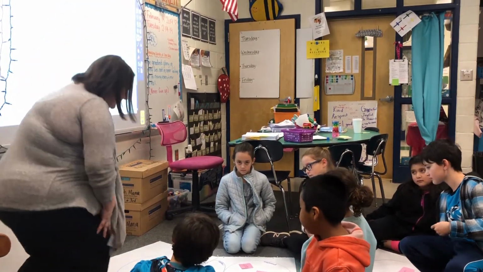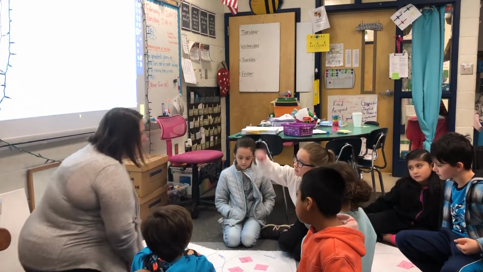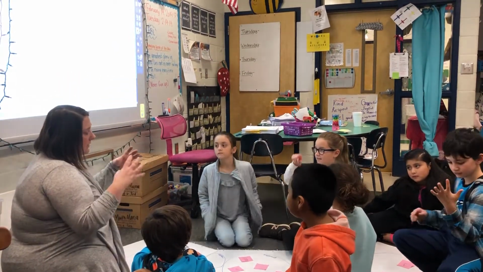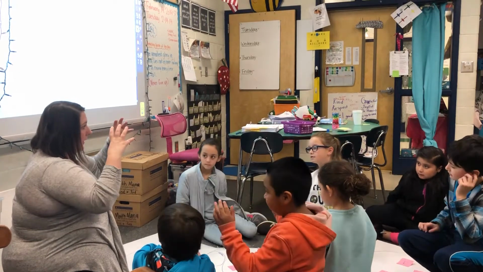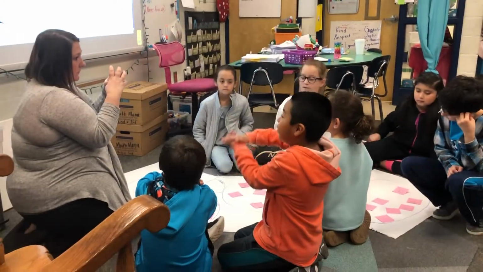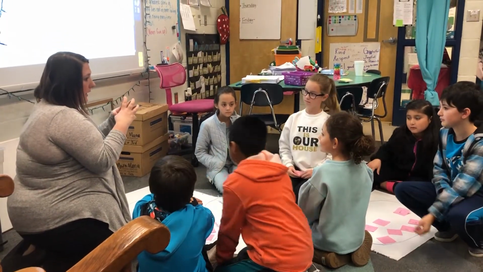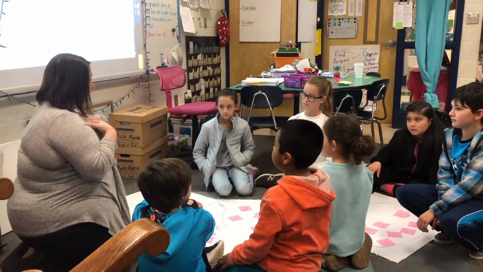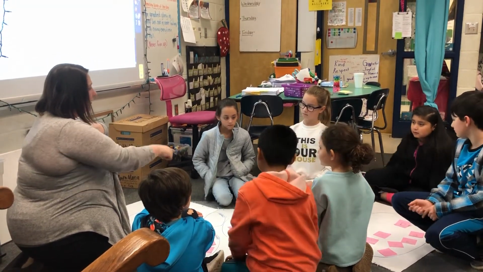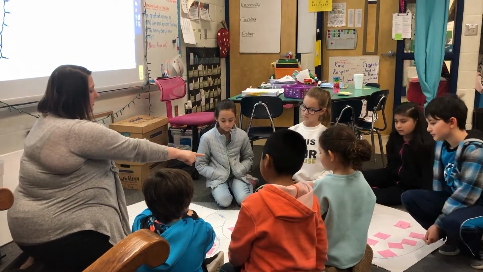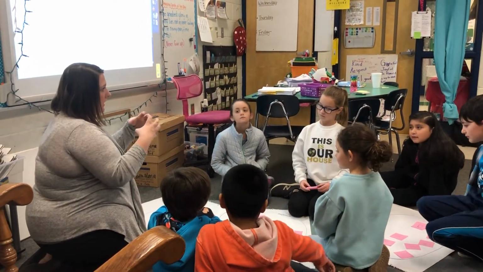Okay, so you know your Venn diagram, right? You have the stuff in the middle that's the same. If you put trapezoid, could you fit these circles inside of the other circles to show how they go together?